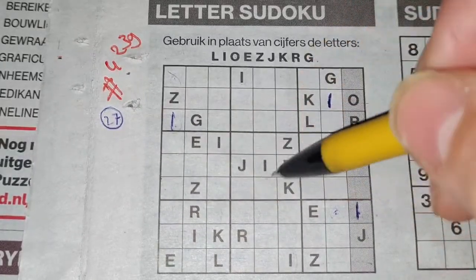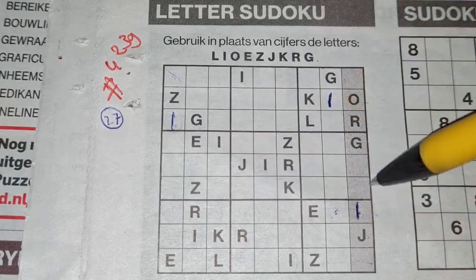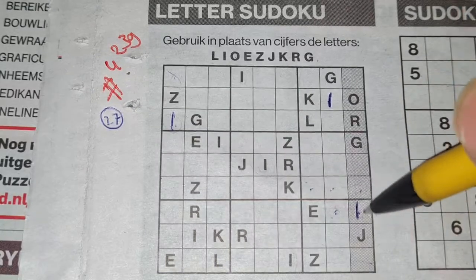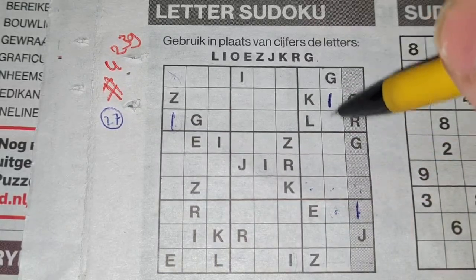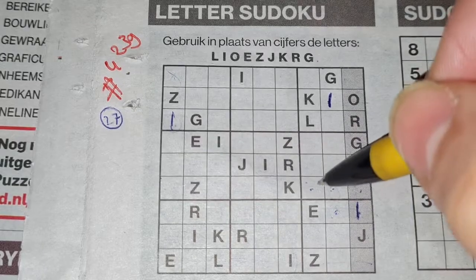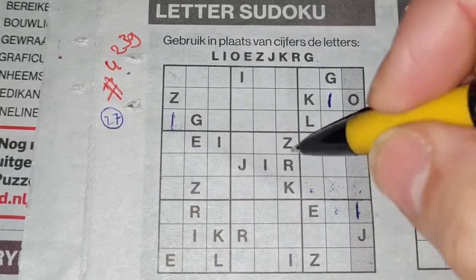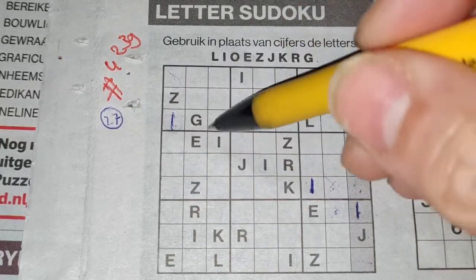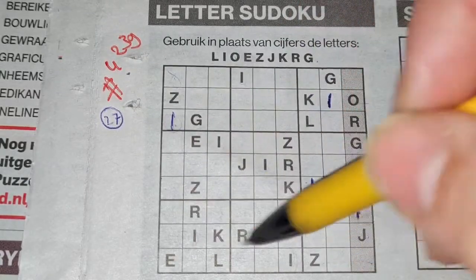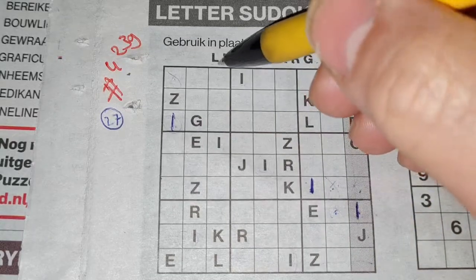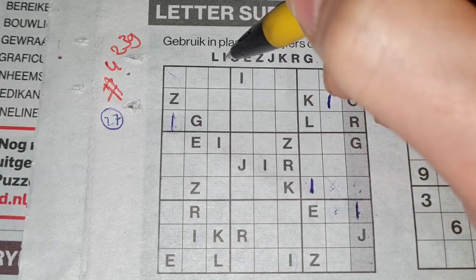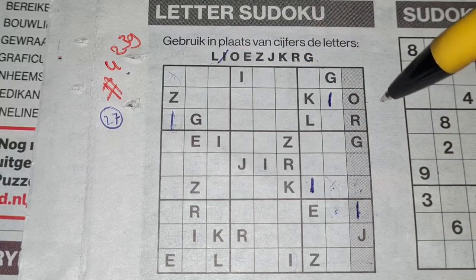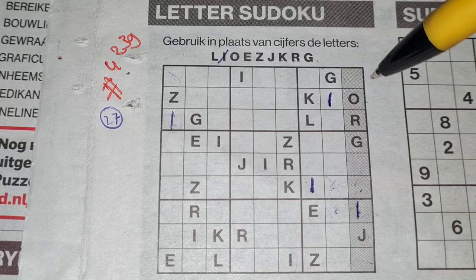I in this row, I in the middle row. So the row below, the only 3 places left for the I should be here, here, or there. We see there an I, no I there, and I in this column. So no I there. The only place left for the I should be here. And all the I's are used, I can see. Letter number 1, letter I. Alright. Okay. Then.